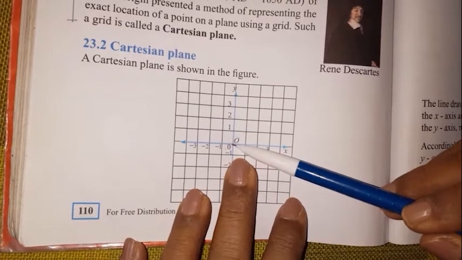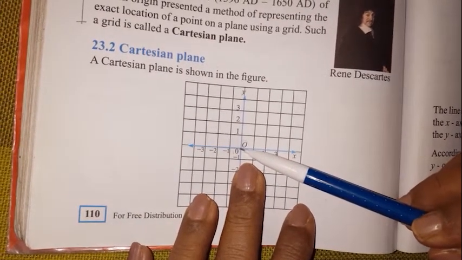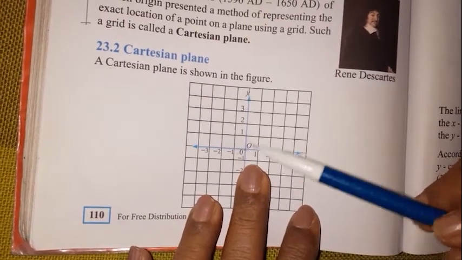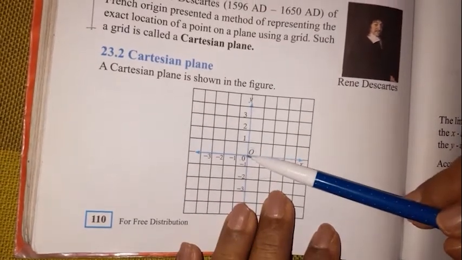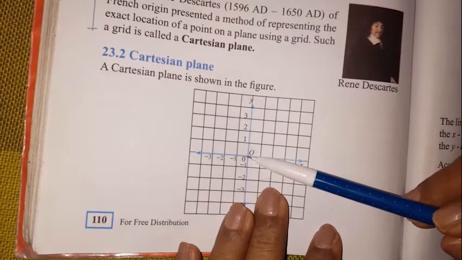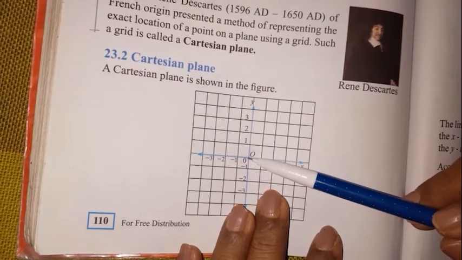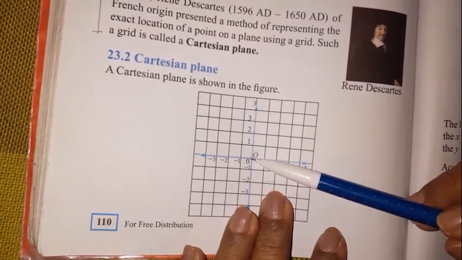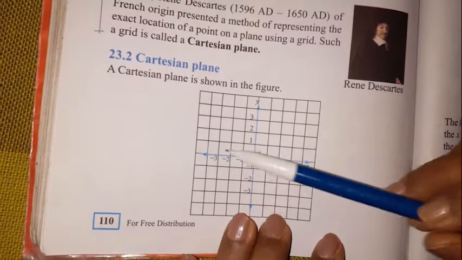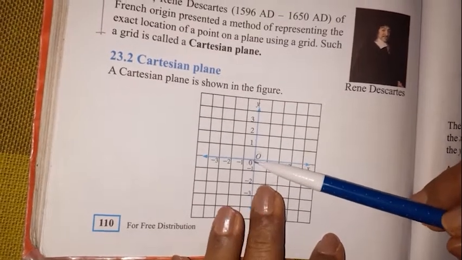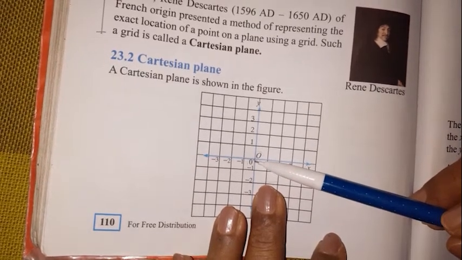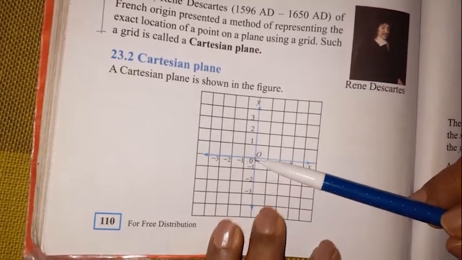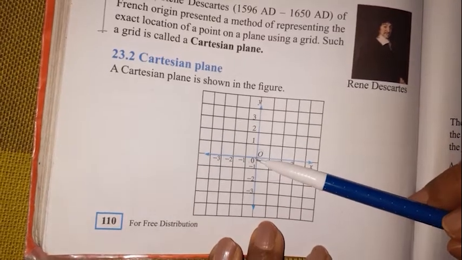Two number lines intersect perpendicularly at point O. Can you see there are two number lines? Those two number lines intersect at point O. The number 0 of each number line is pointed at point O. It is called the origin.